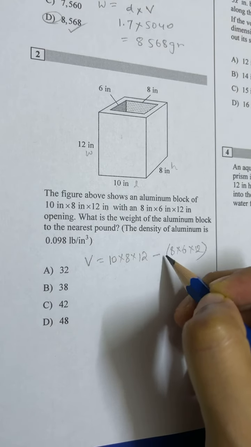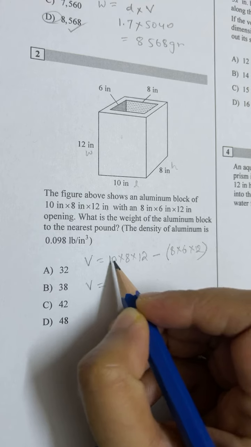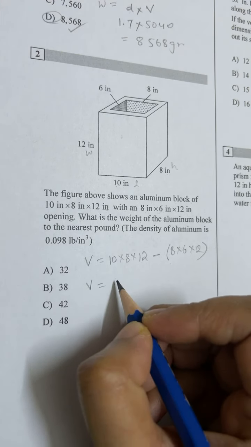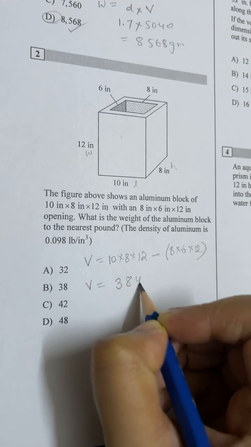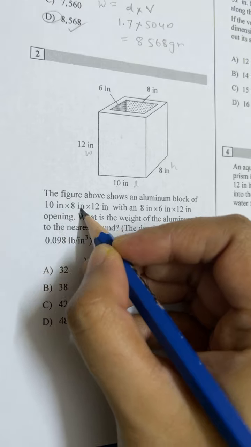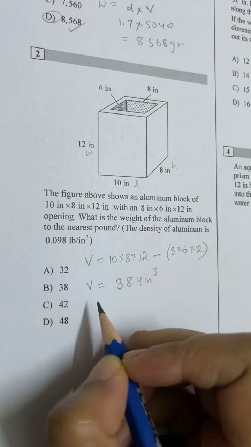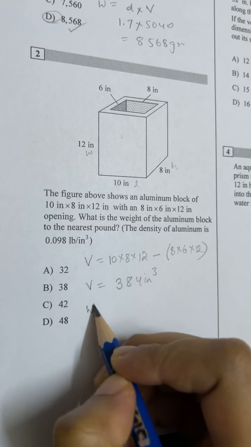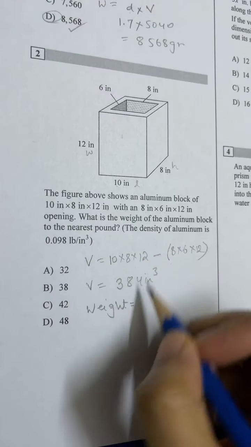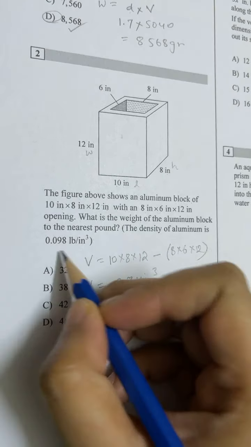We are not going to multiply by 2 because there's only one hollow. So the volume is 10 into 8 into 12 minus 8 into 6 into 12. That will give you 384 cubic inches, because they are all in inches, inches into inches into inches. So the weight of the aluminum block will be, simple, density into volume. That's what we have learned. So what is our density?